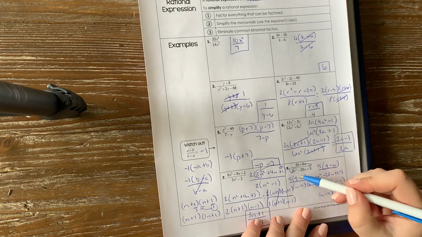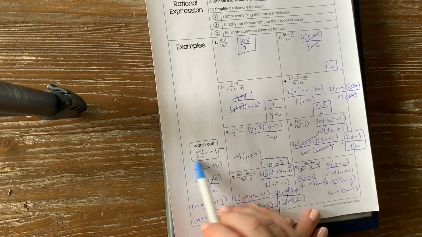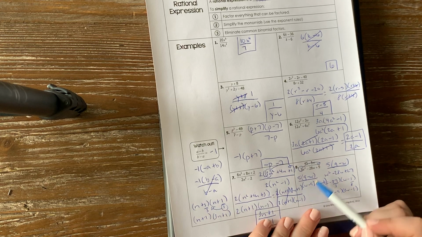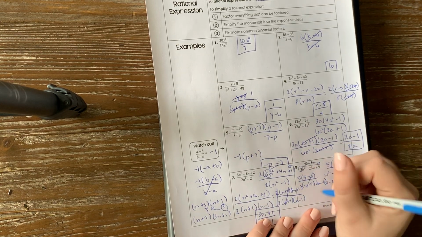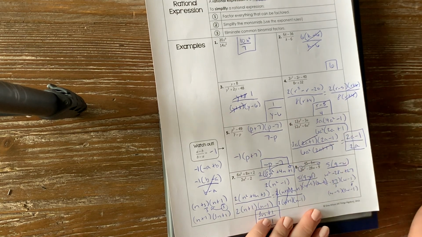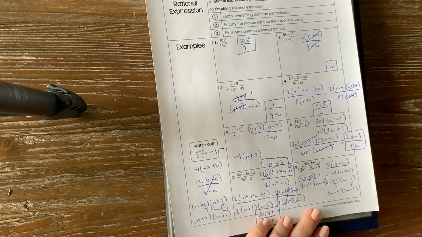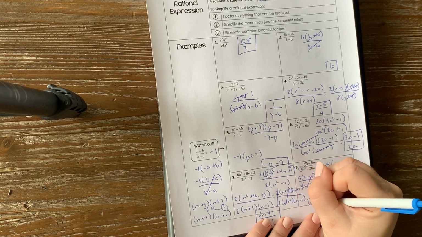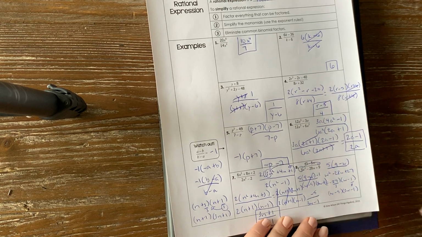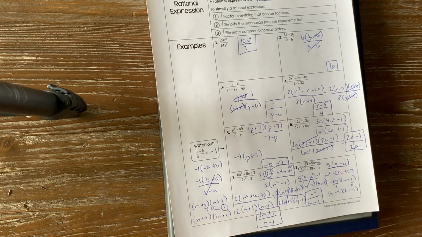Okay, so 9 minus w and w minus 9, well, that's like what we went over here. They're in opposite positions there, so that's just going to cancel and equal -1. So that is 5 times -1 in the numerator, which becomes a -5, and we are still over 3w minus 1, and that is our final answer.